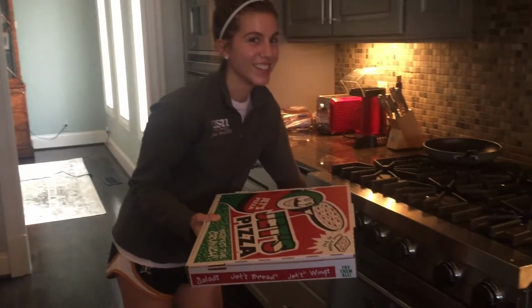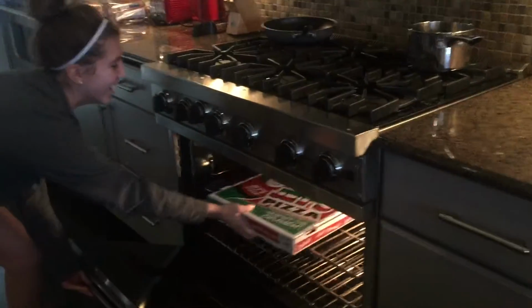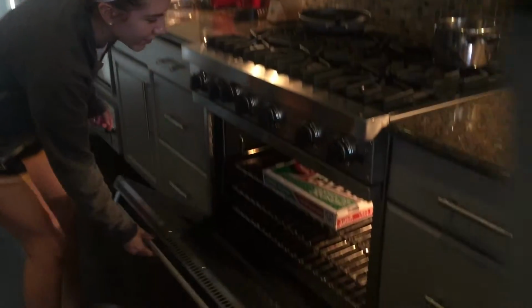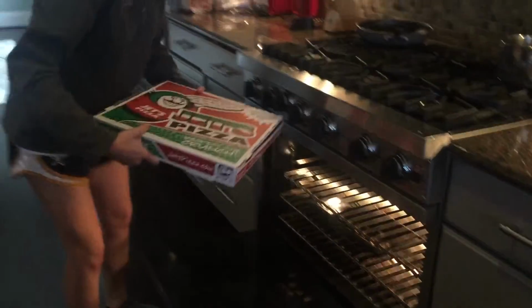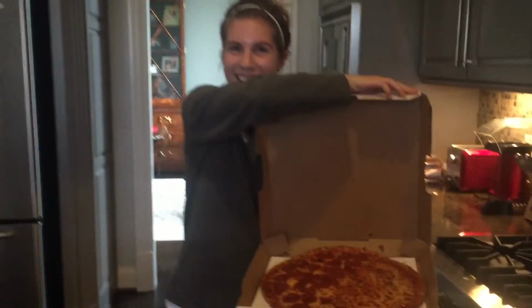The air circulation in convection ovens makes things cook faster. Wow, that was fast. Thanks, convection.